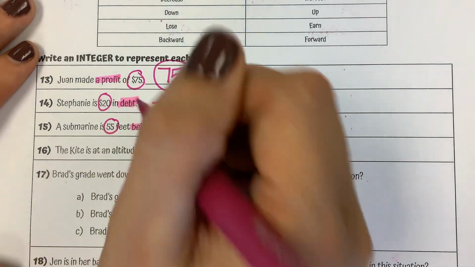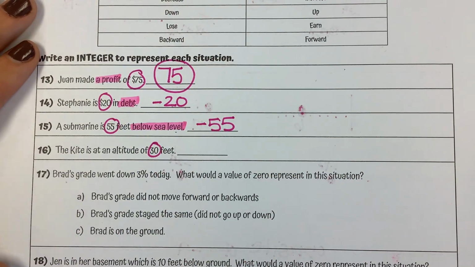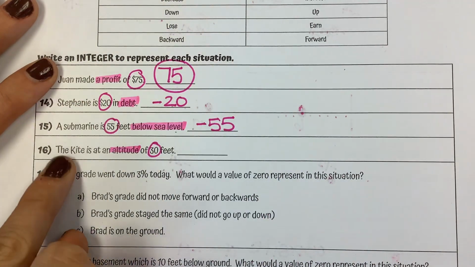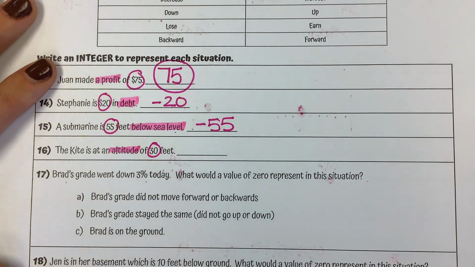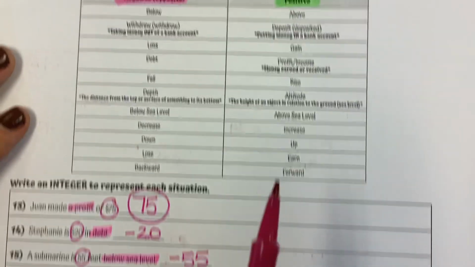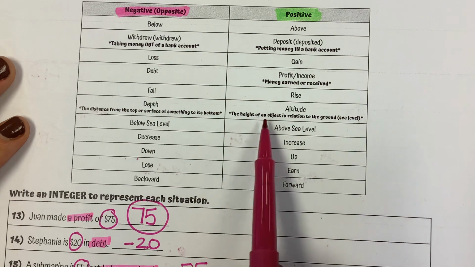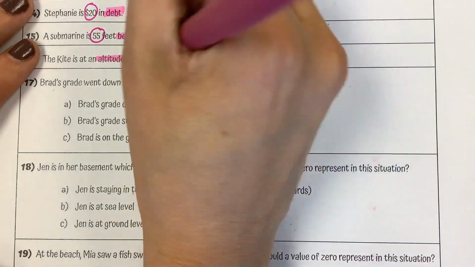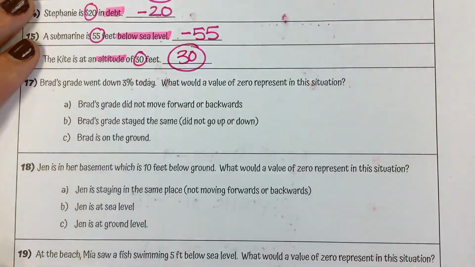The kite is at an altitude of 30 feet. Altitude, you probably don't think of it that often. You don't hear that as often. Think about a kite though, it's probably up in the air rather than below ground. But also if we look on our chart, altitude is right here, the height of an object in relation to the ground. So altitude is above, it is positive, it's up in the air. So it's just positive 30.